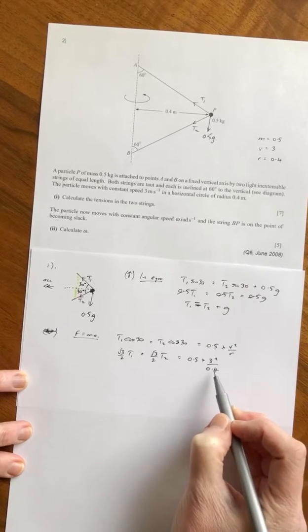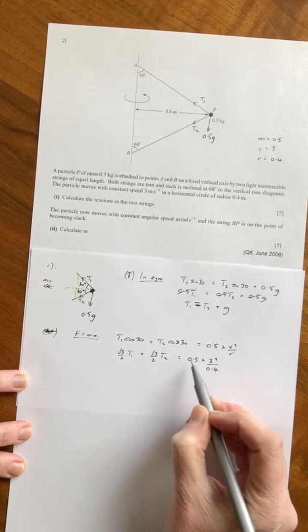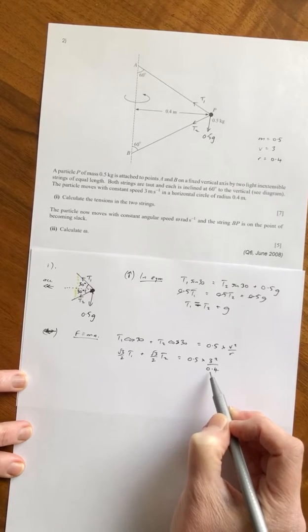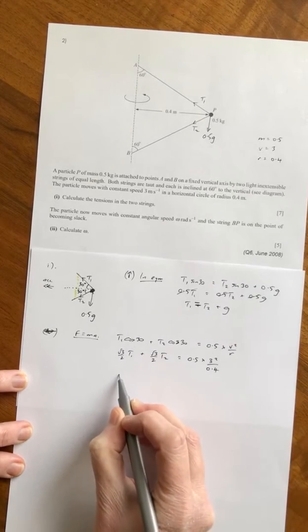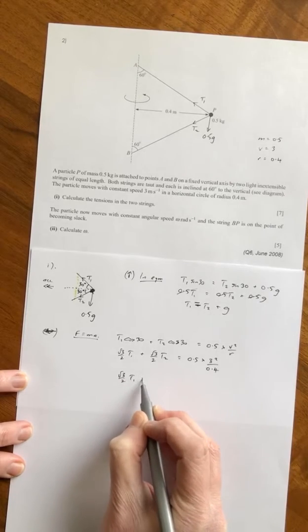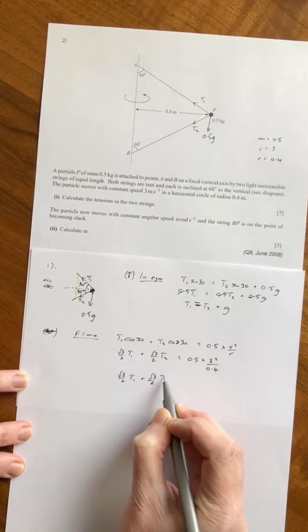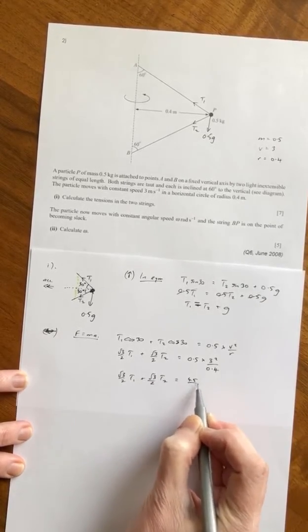So 5 over 4, that will be 45 over 4. So I have got root 3 over 2 T1 plus root 3 over 2 T2 is equal to 45 over 4.